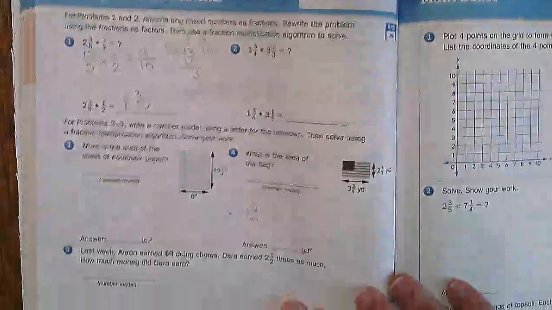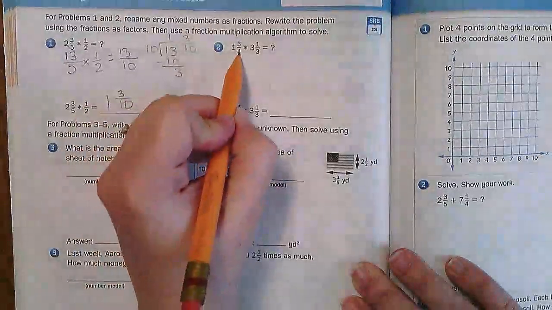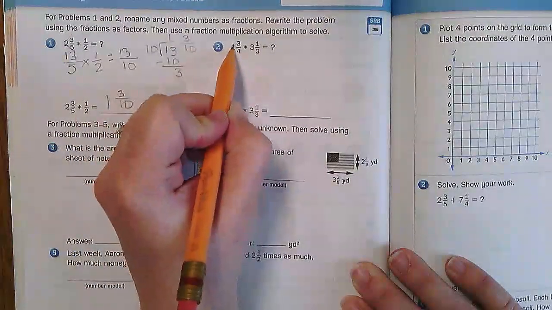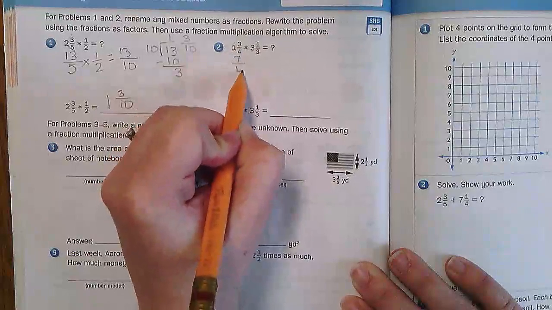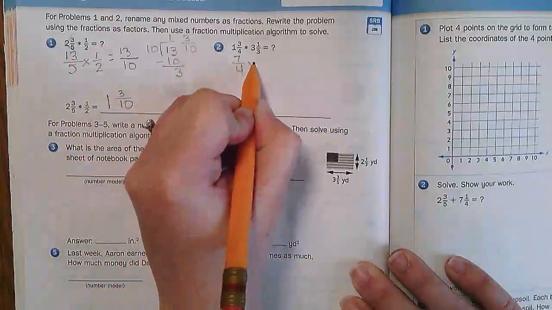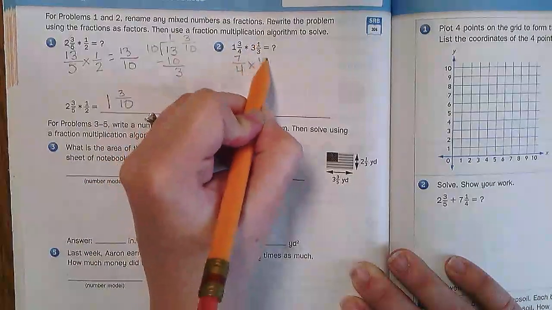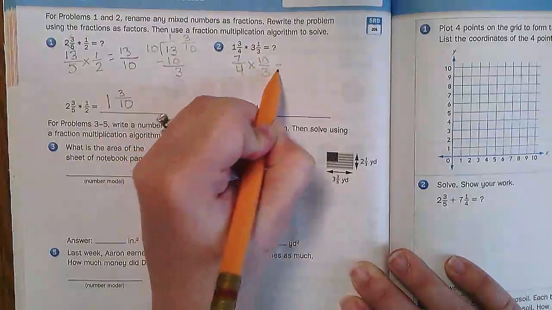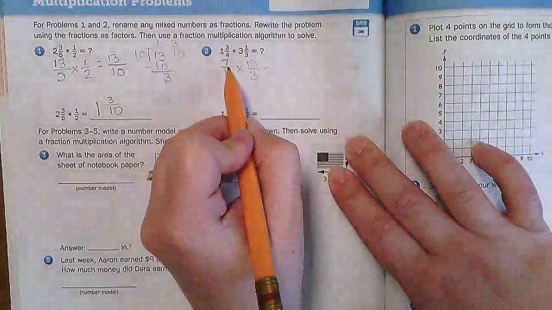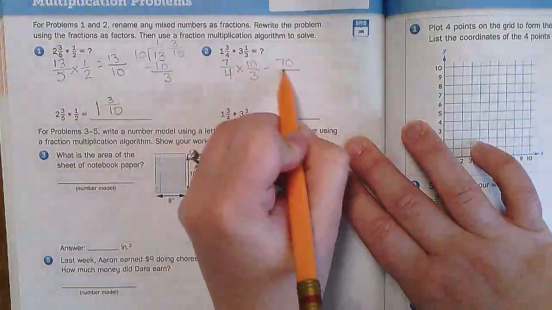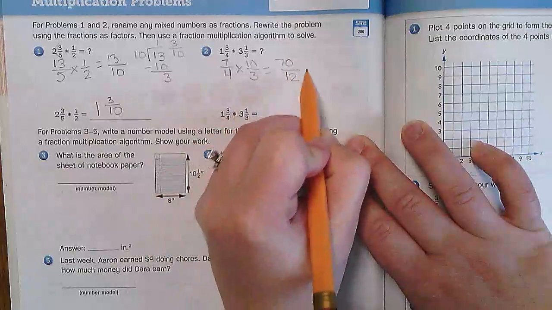Let's do one more. 4 times 1 is 4, plus 3 more is 7. Keep the denominator. 3 times 3 is 9, plus 1 more is 10. Keep the denominator. I would get 10 and 7 is 70. 4 and 3 is 12.